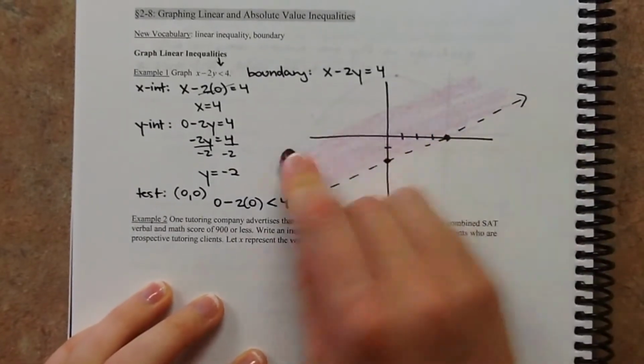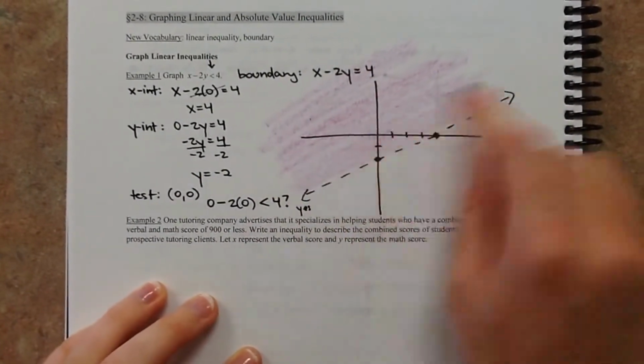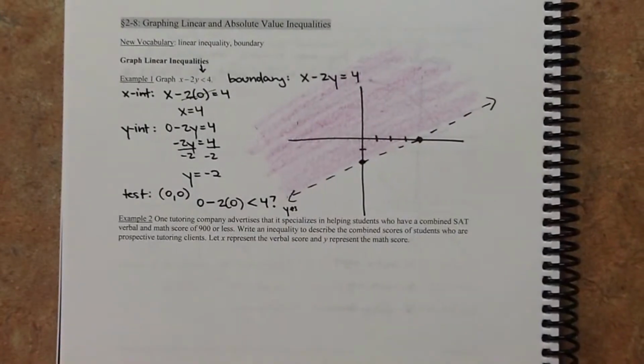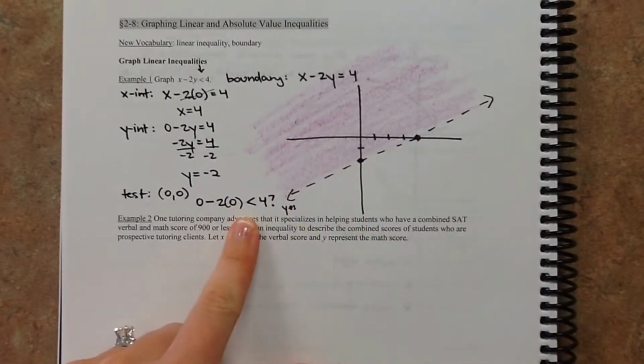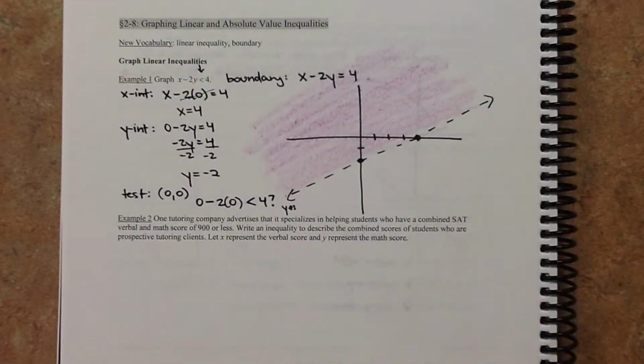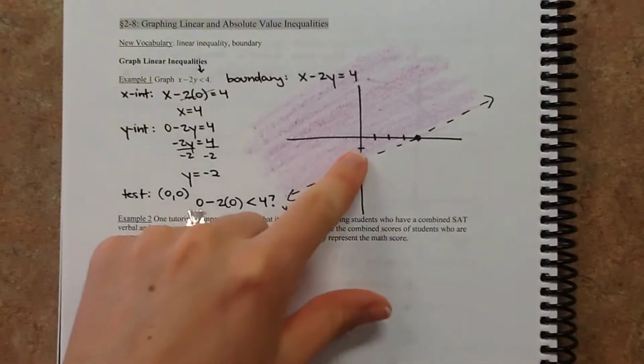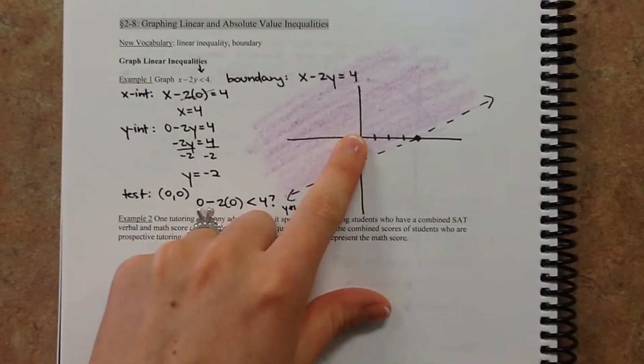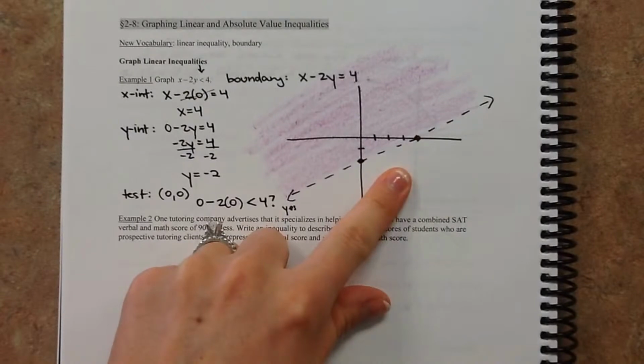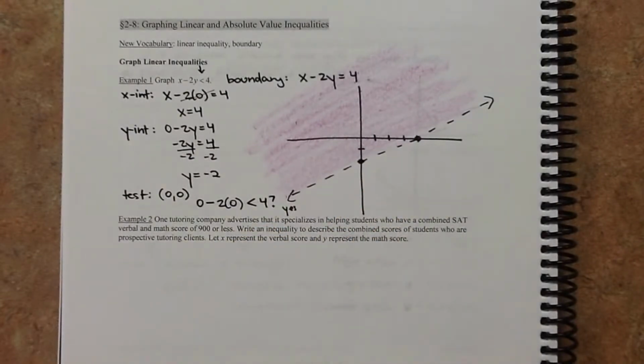Sorry, I was just grabbing a crayon. So everything up above this line is going to be shaded. If this turned out to be false, like if 0 wasn't less than 4, or if you came up with a false statement, that would mean that 0, 0 isn't part of the solution set, so you would shade the opposite. Okay, so let me just recap what we did there.